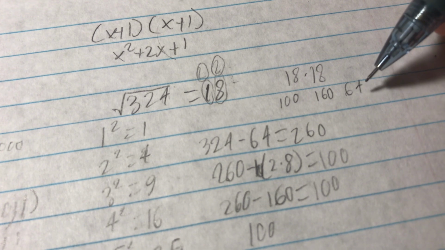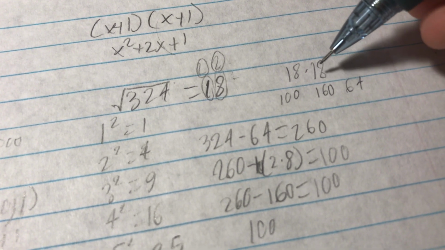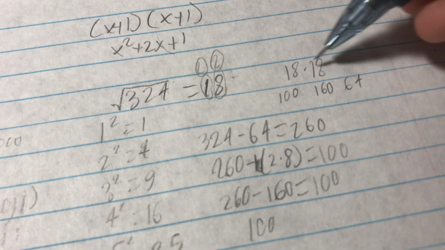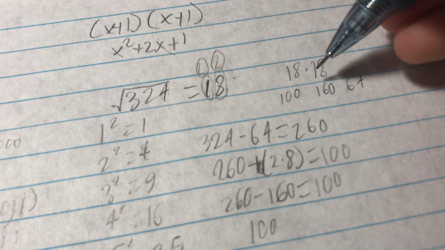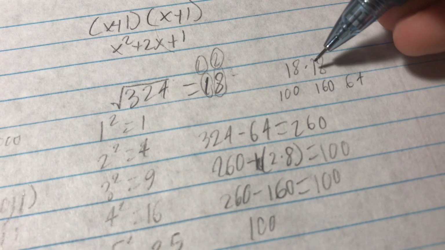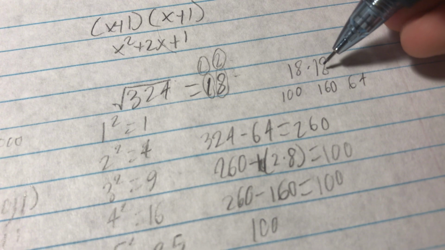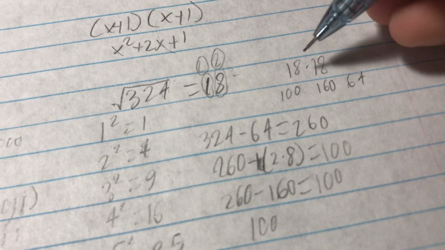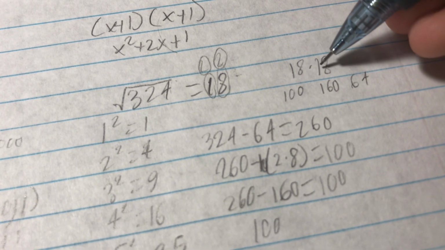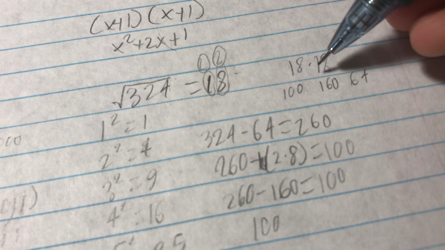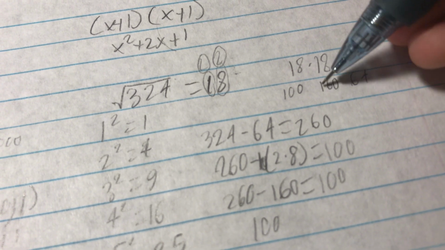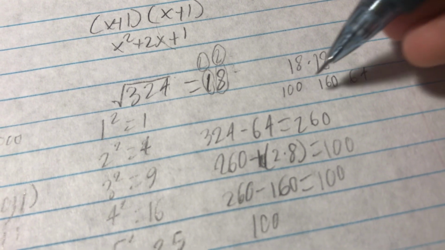That doesn't need a placeholder. This 8 times 2, there's 2 8s. Like 8 times 1 and 8 times 1, but that's 8 times 10, so that's 80, and then 8 times 10, which is another 80, so that's 160. That's why there's that placeholder there.